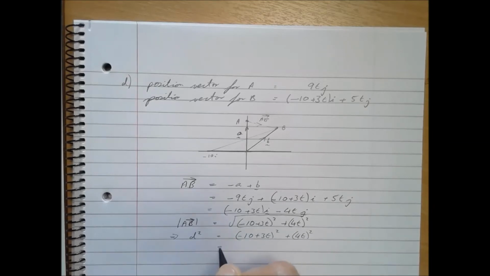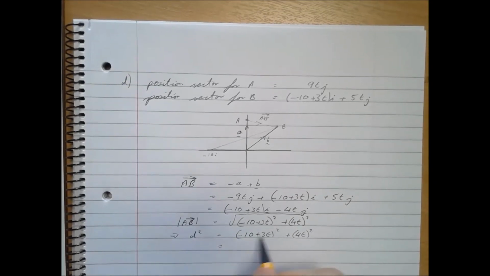So simply all we've got to do now is expand the brackets out. So 10 squared is 100, 10 times 3t is 30t. There's going to be two lots of that. That gets us minus 60t. 3t squared is 9t squared. 4t squared is 16t squared. And bring together all the like components gets me 25t squared minus 60t plus 100. And that's as required by the question.